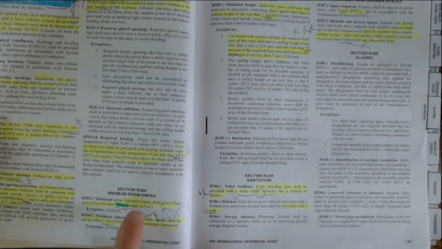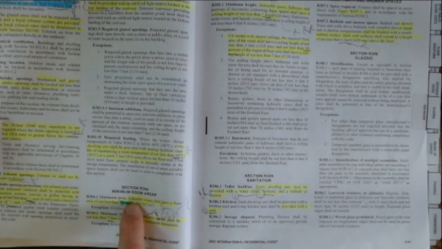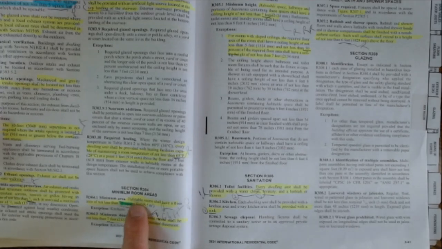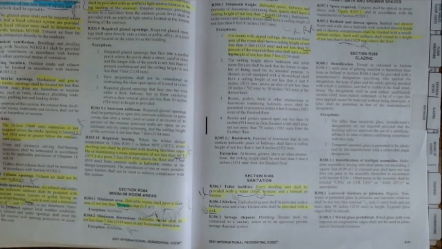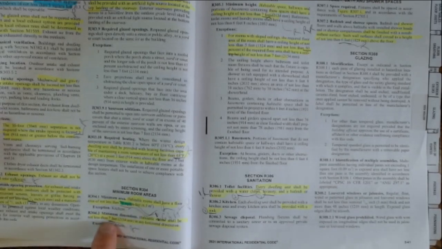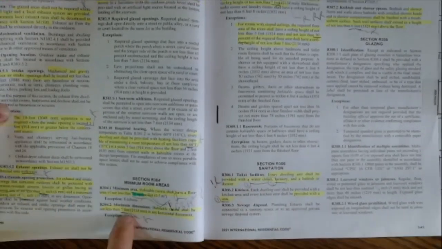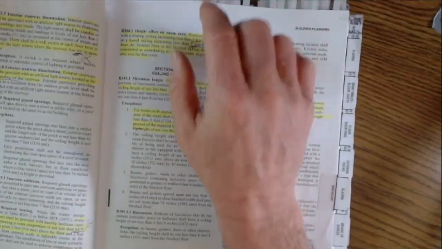This is also important. Minimal habitable room. Keep in mind a bathroom is not a habitable room. A storage closet, a hallway, not a habitable room. A living room, a bedroom is. Okay. So 70 square feet. Minimum width is 7 feet. Does not apply to kitchens though. That's something that'll come up.